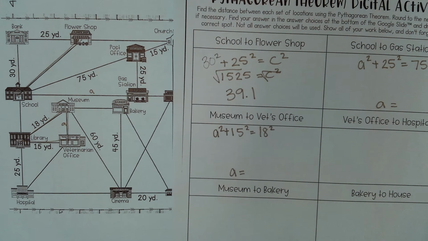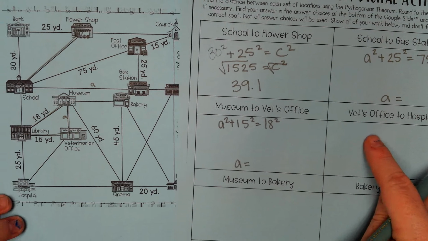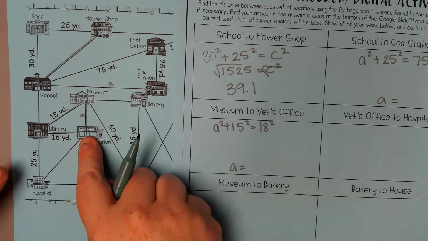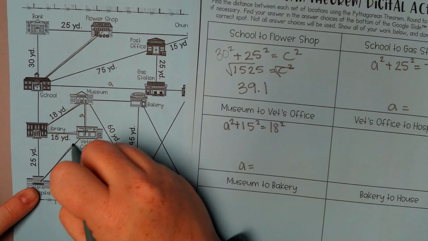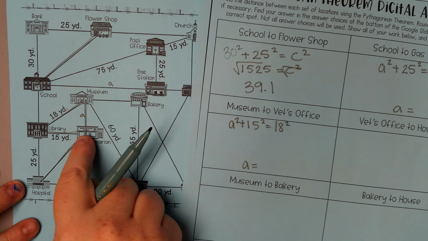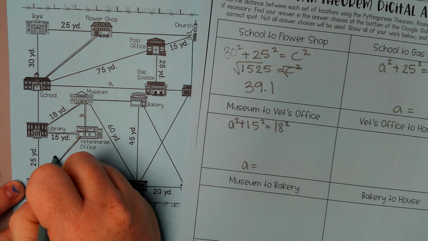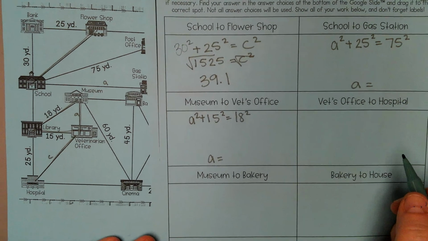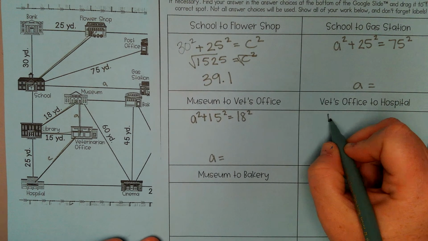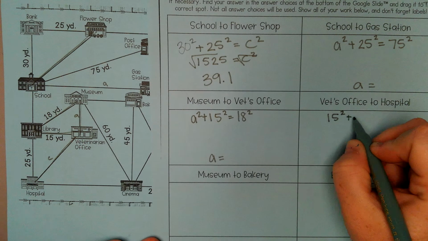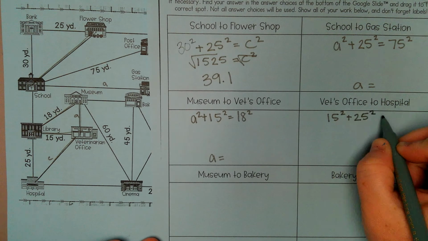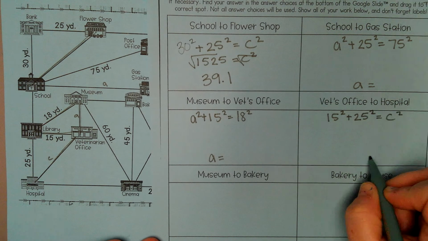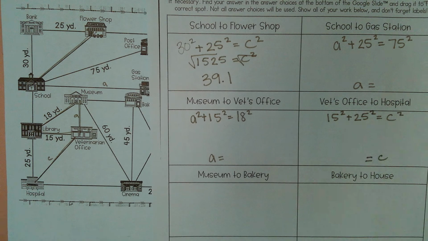Now we have vet's office to hospital. Well, vet to hospital. This time we have this triangle. We are missing our hypotenuse, giving us 15 squared plus 25 squared equals c squared. What is the value of c? 4 more.